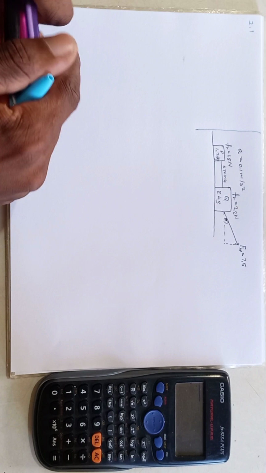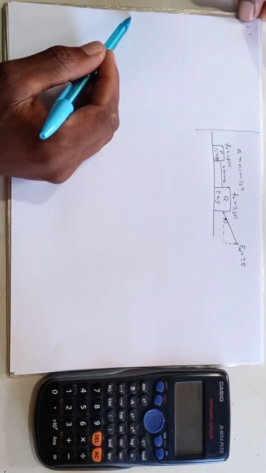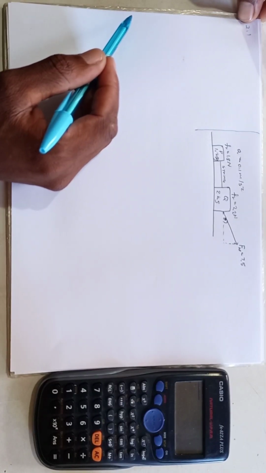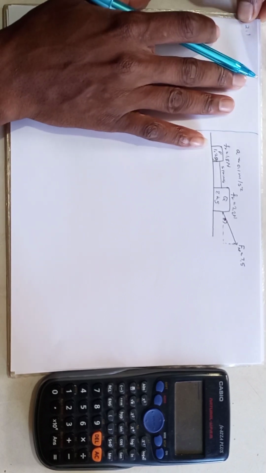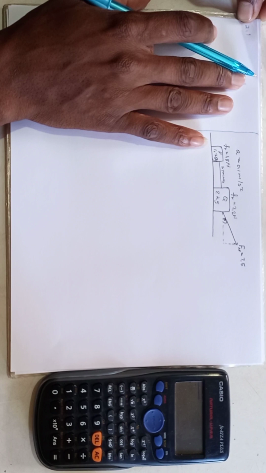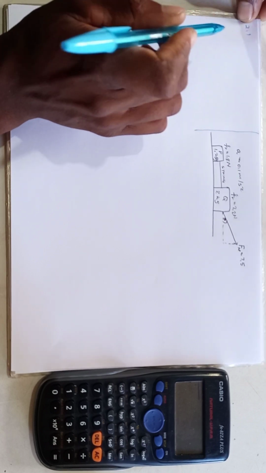The first question requires us to explain Newton's second law. So I will not write the definition as the textbook does. I will just tell you the important things to mention when you are answering that question.